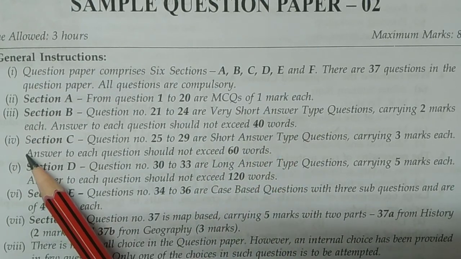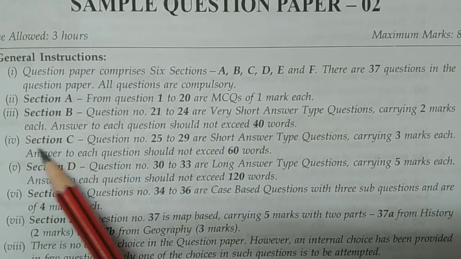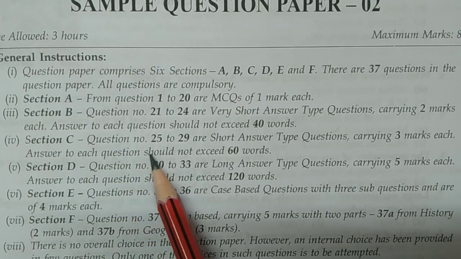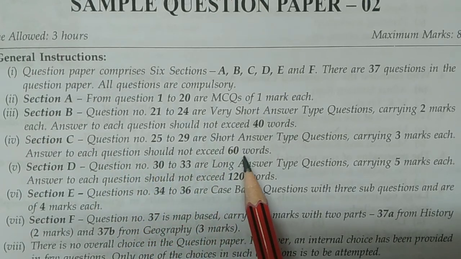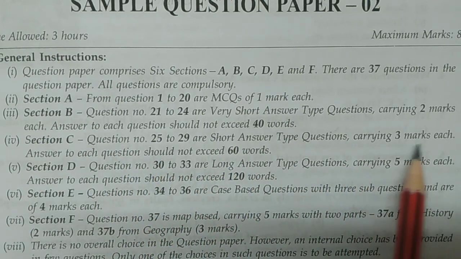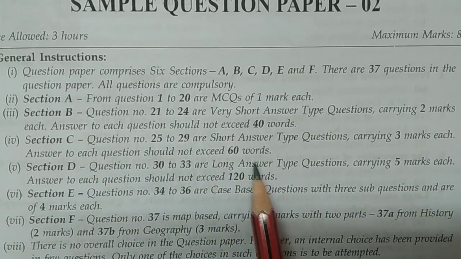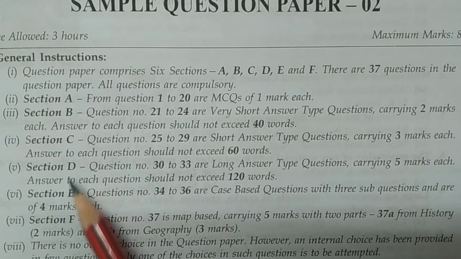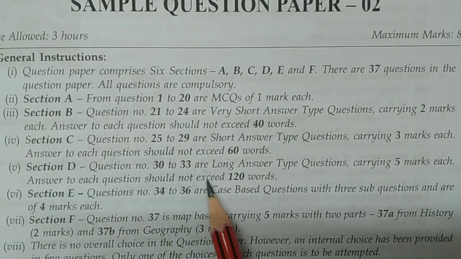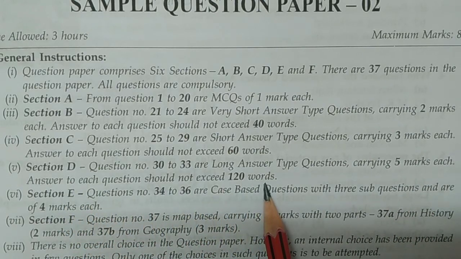Now fourth, section C, question numbers 25 to 29 are short answer type questions carrying 3 marks each. The answer to each question should not exceed 60 words. Now fifth, section D, question numbers 30 to 33 are long answer type questions carrying 5 marks each. The answer to each question should not exceed 120 words.